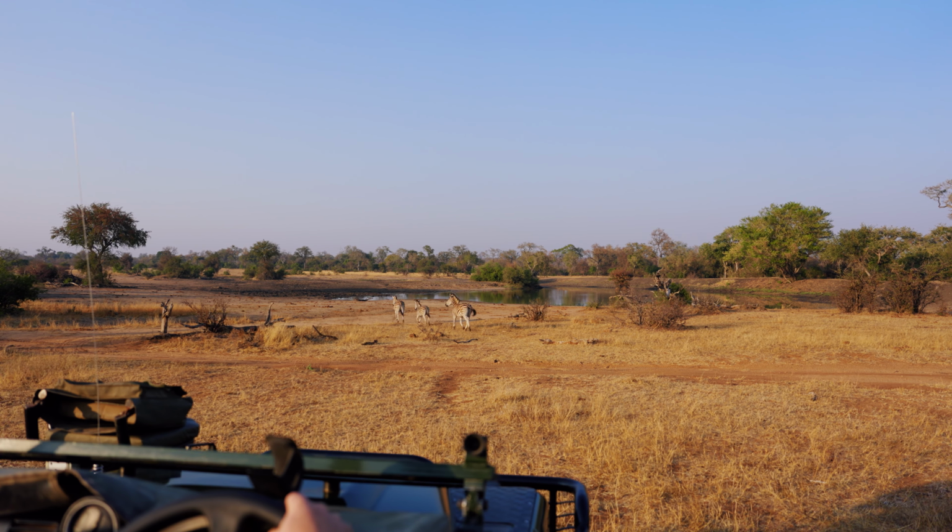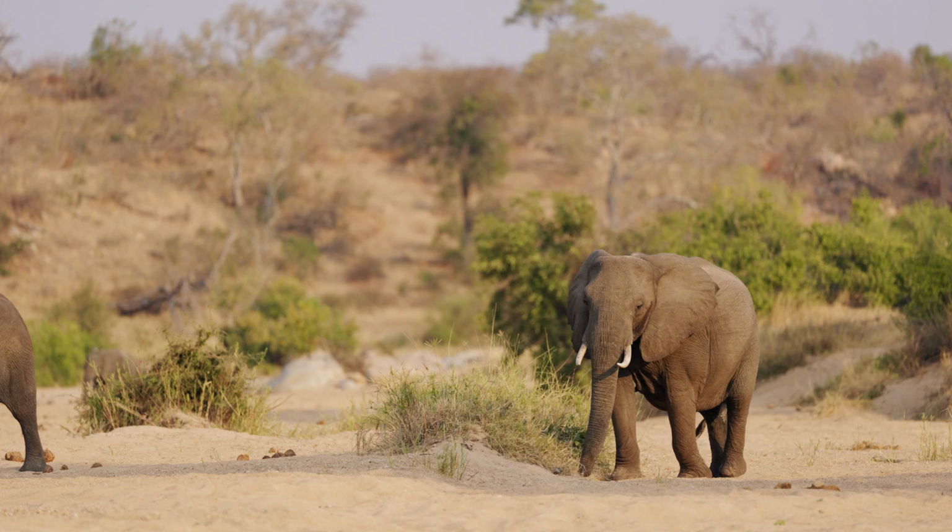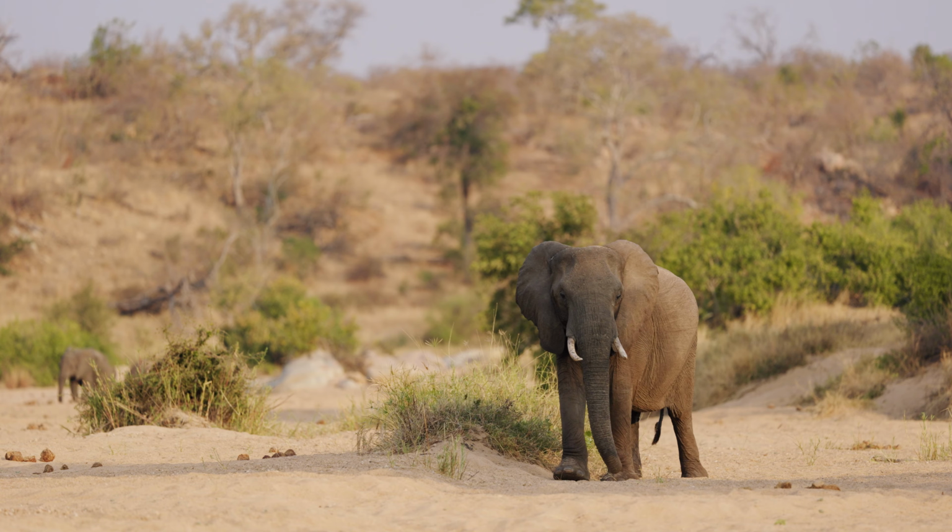So let's wrap this up with the essentials. Learn your modes and understand when to use them. Understand focus, autofocus modes, and drive settings. And lastly, customize your camera so that it works for you and not against you. The less you have to think about your gear, the more you can focus on the real subject, and that's the wildlife in front of you.